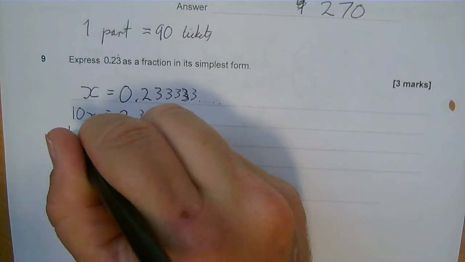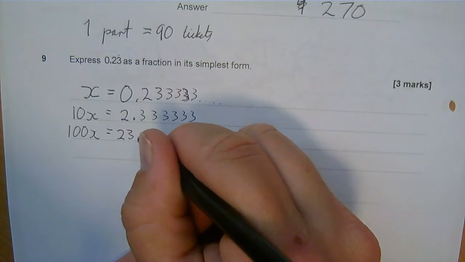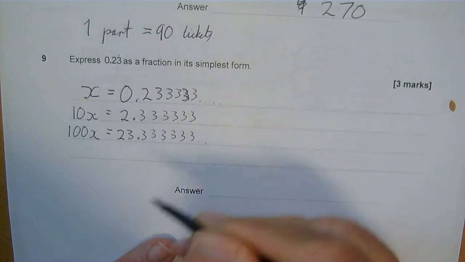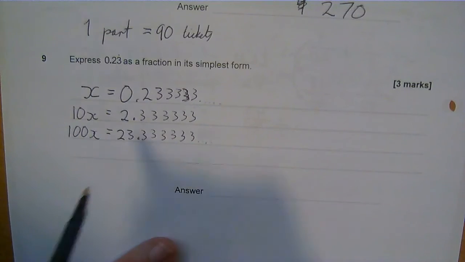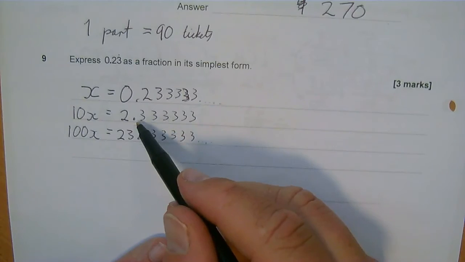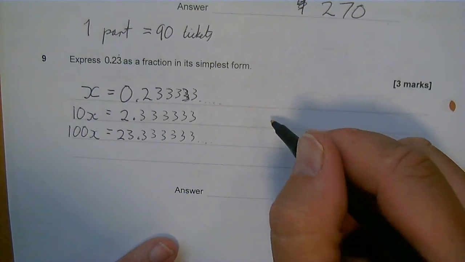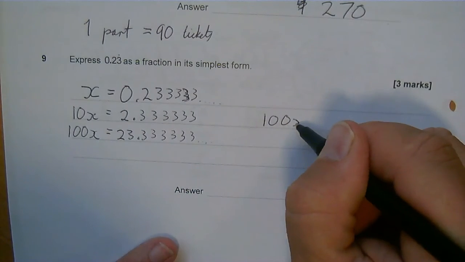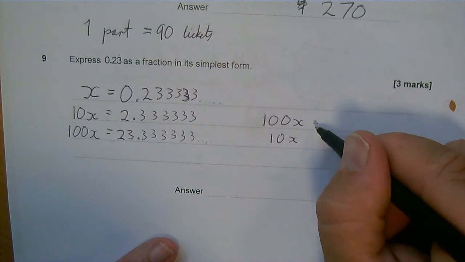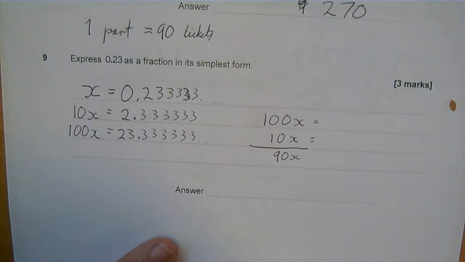So if I say 100x, that is 23.33333, etc. Okay, so now I've got the same thing after the decimal point. So if I subtract them, I will end up getting rid of my recurring part after the decimal point. So if I take my 100x and I take away my 10x, what have I got? I've got 90x.